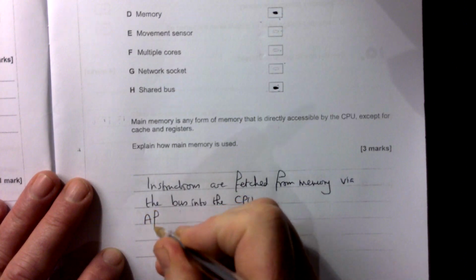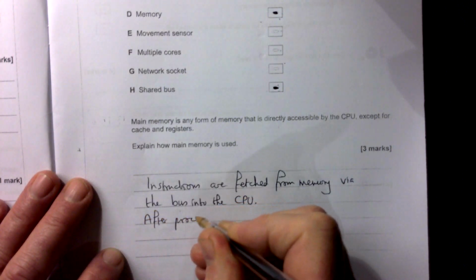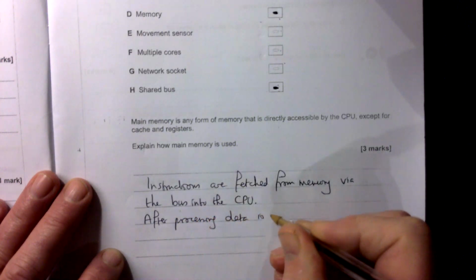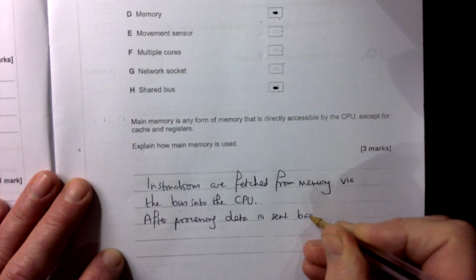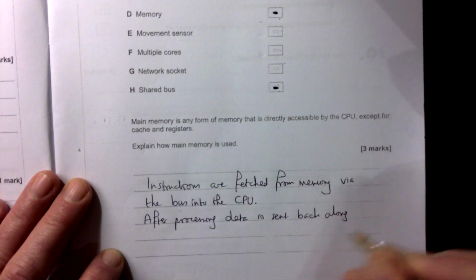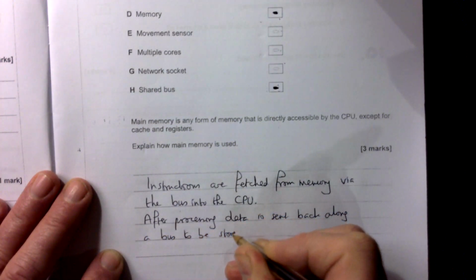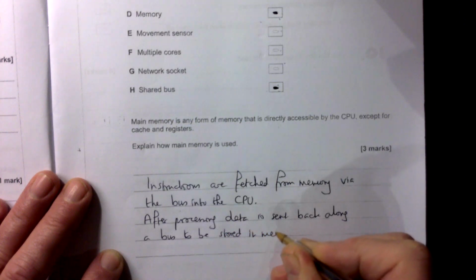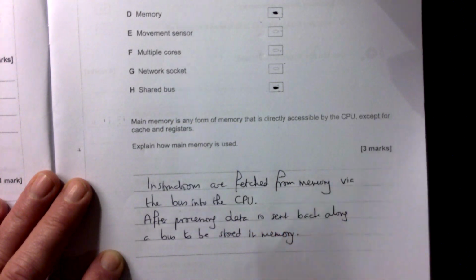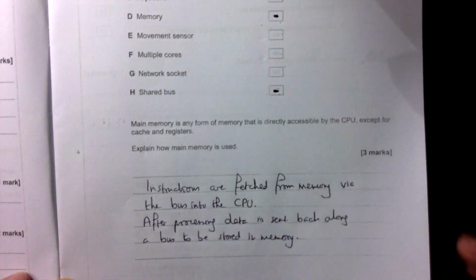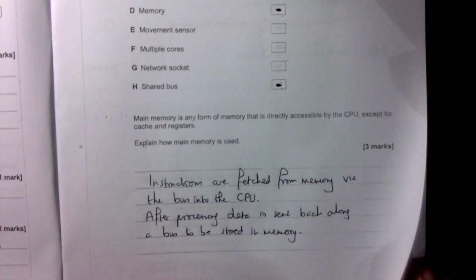So after processing, data is sent back along a bus to be stored in memory again. So the idea is that we need to be aware that data is flowing from the memory into the CPU, being processed and then sent back to be stored in main memory. 3 marks.